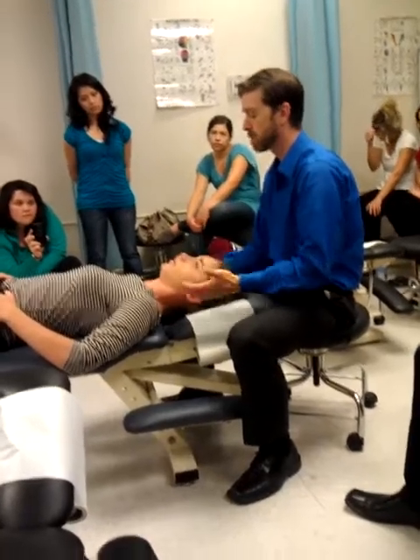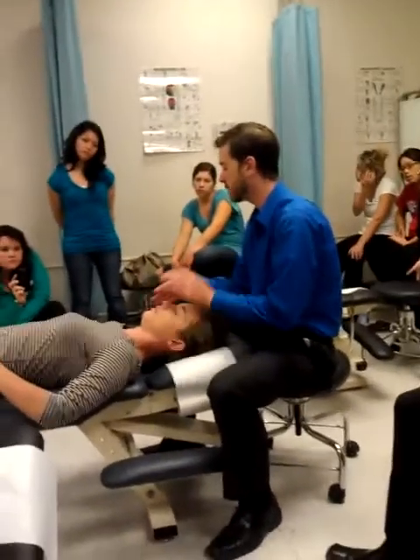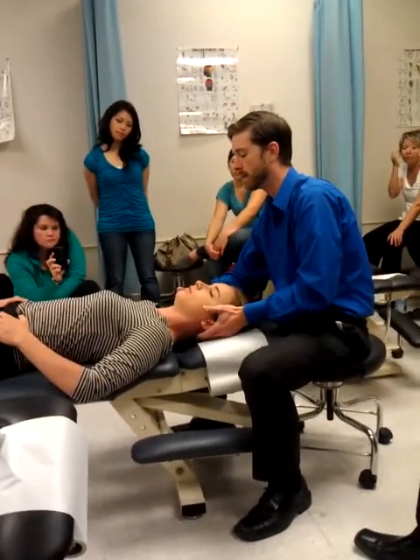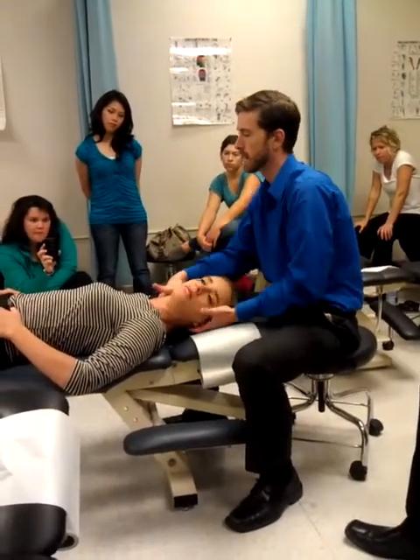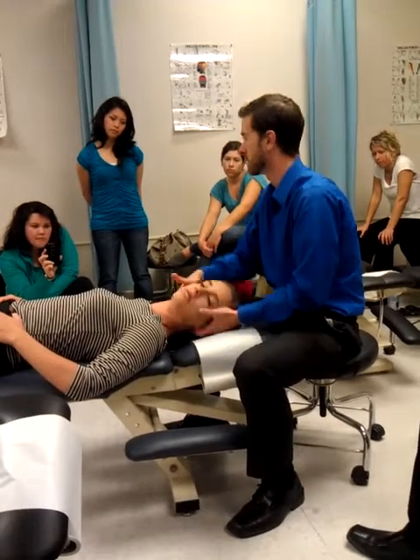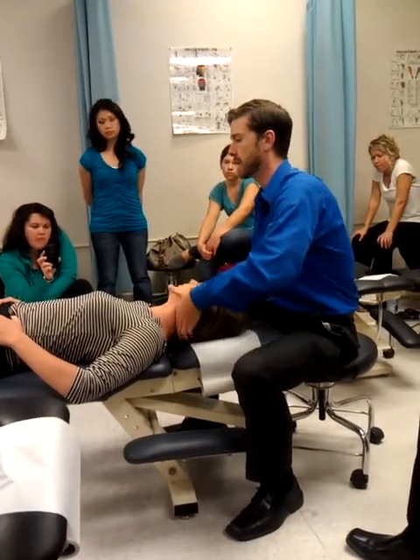Then you want to do segmental rotation. So again, you want to keep this operating part of your hand there, and you're going to use that as kind of a fulcrum to rotate her neck at different segments. Okay? Do that on both sides.